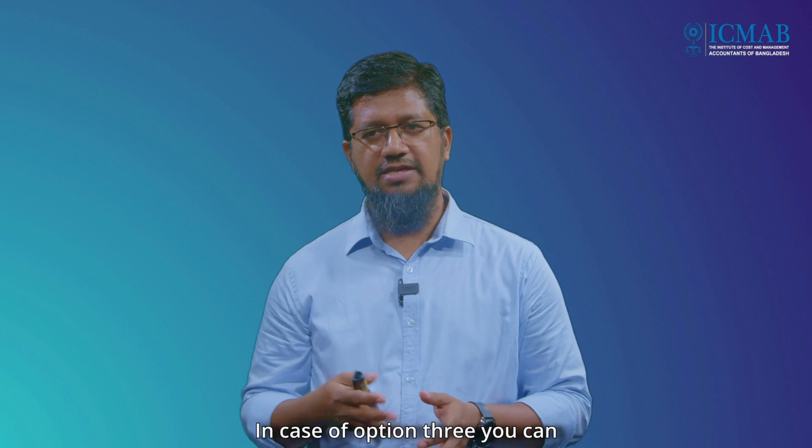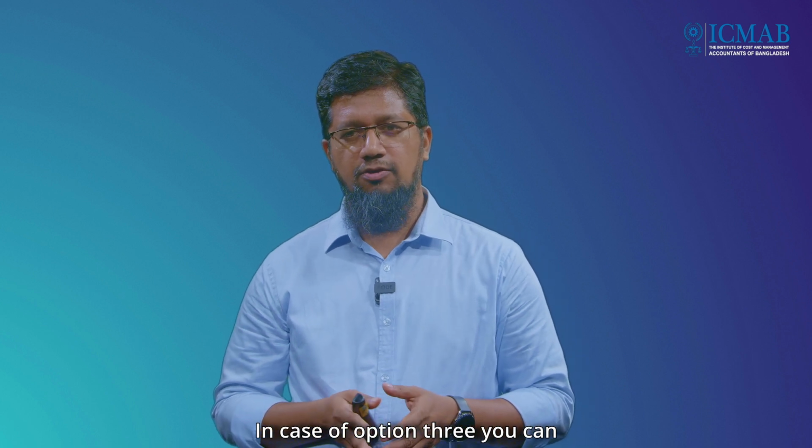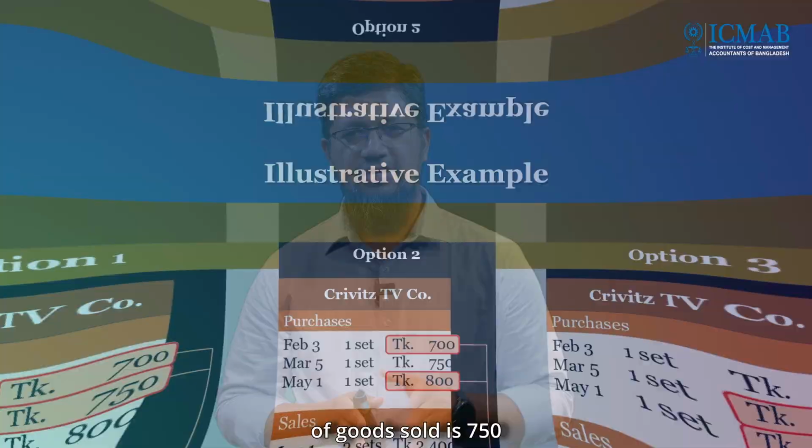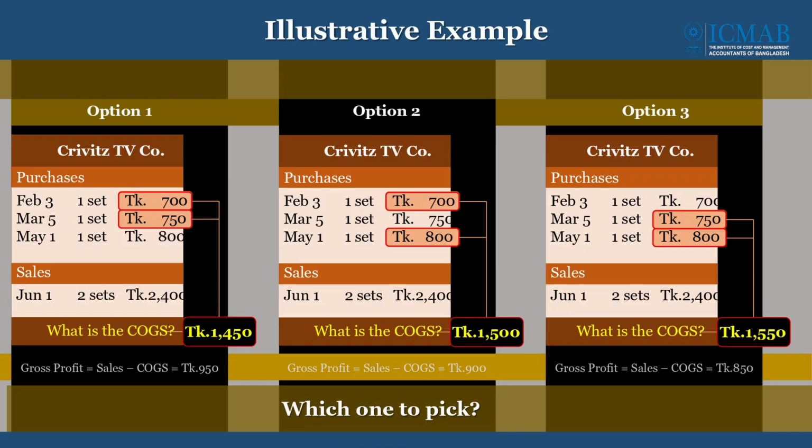And in case of option 3, you can determine that the value of cost of goods sold is 750 and 800, that means total 1550, and the value of ending inventory is 700. In that case, the gross profit will be sales minus cost of goods sold, that means 2400 minus 1550, so the gross profit will be 850.